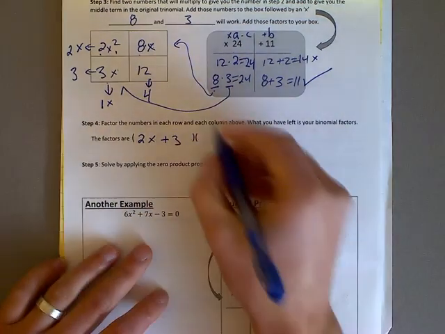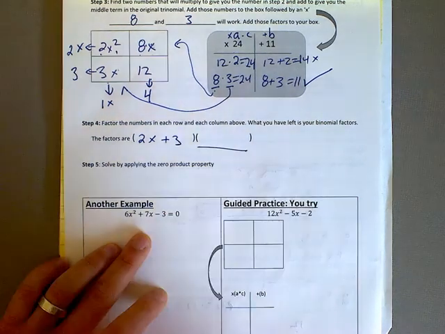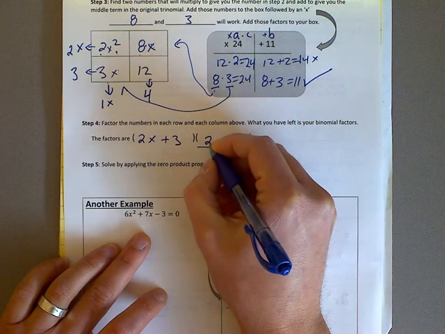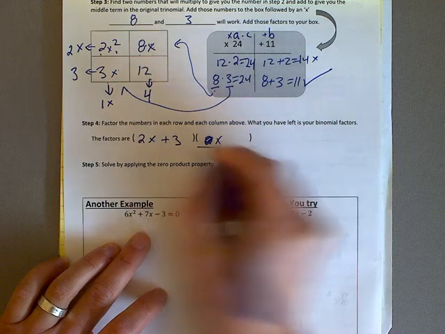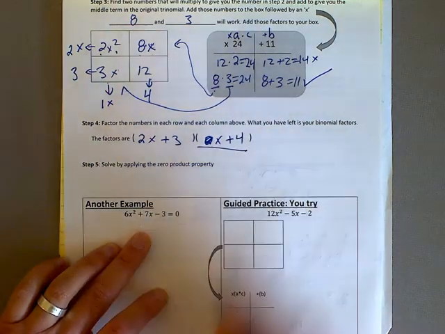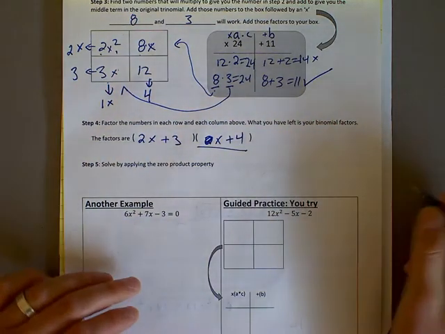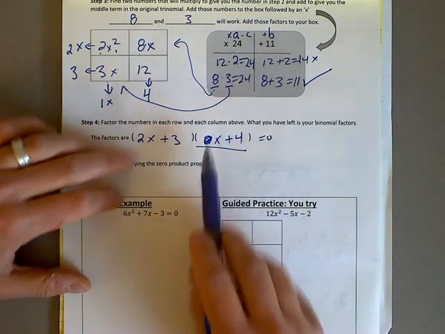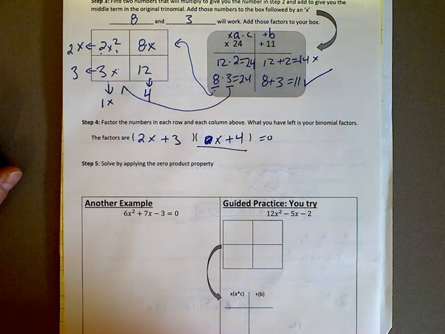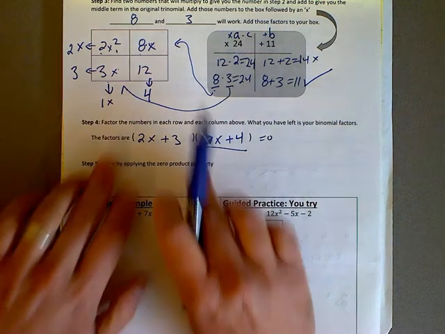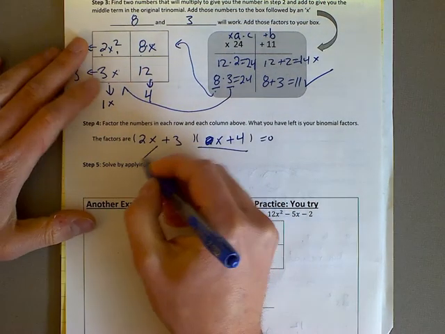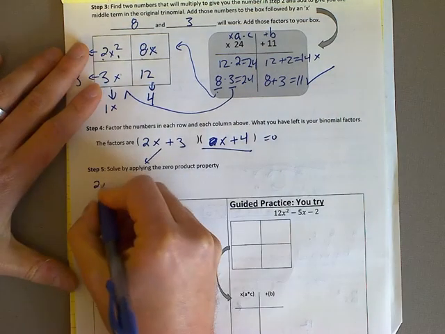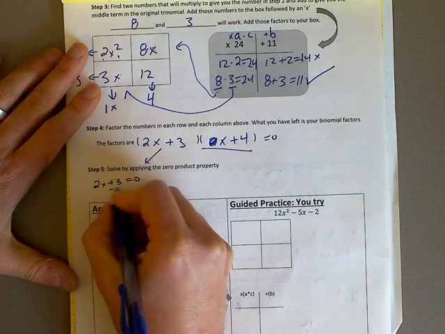And then finally 8x and 12, their biggest factor is 4. And so the other factor is going to be x plus 4. And so now we're at the zero product property. So we can take each of these, set them equal to 0 in order to solve for both solutions. So we'll take this one first. 2x plus 3 equal to 0.